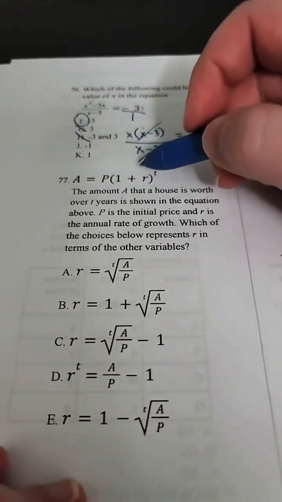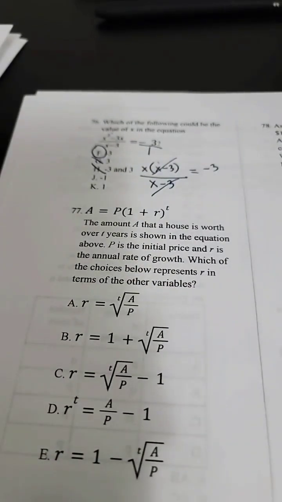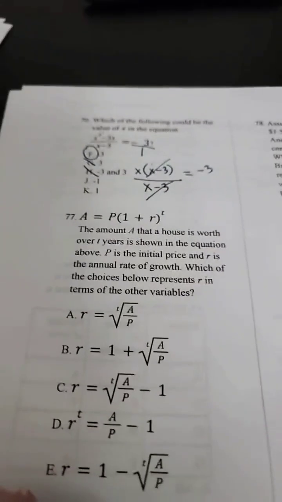So then let's go to, hold on, let me get water really quick. And check that this is all good. Yep. Okay, so let's go to 77 right now.